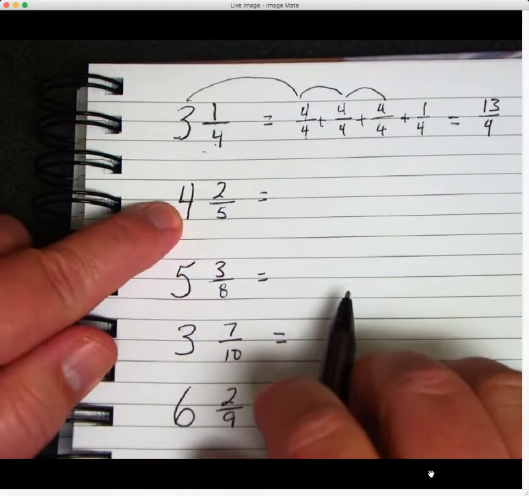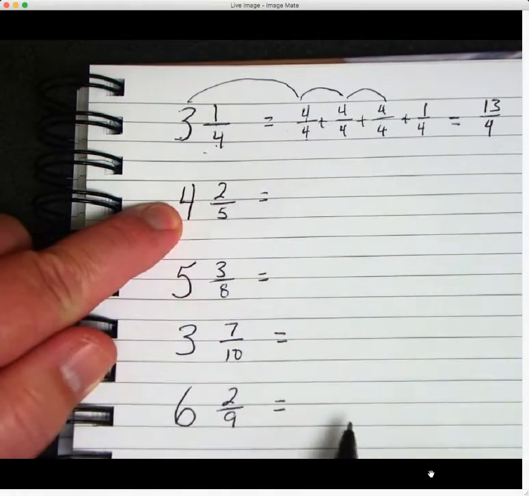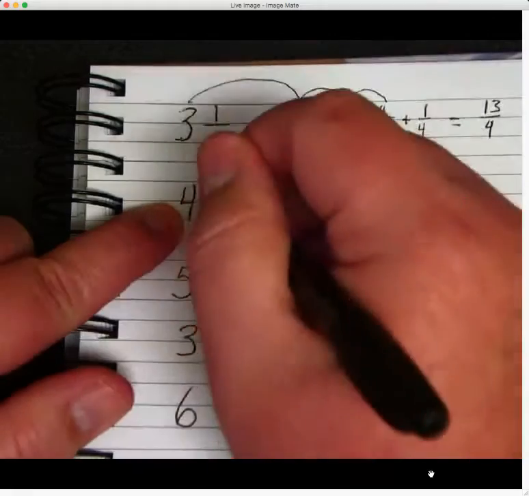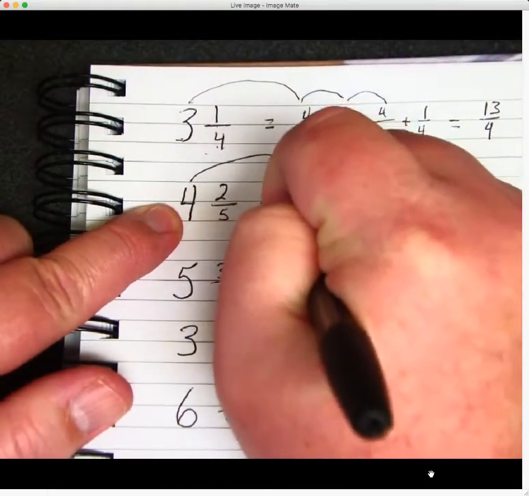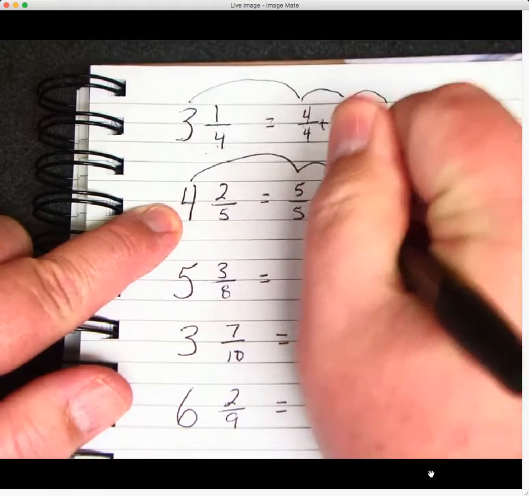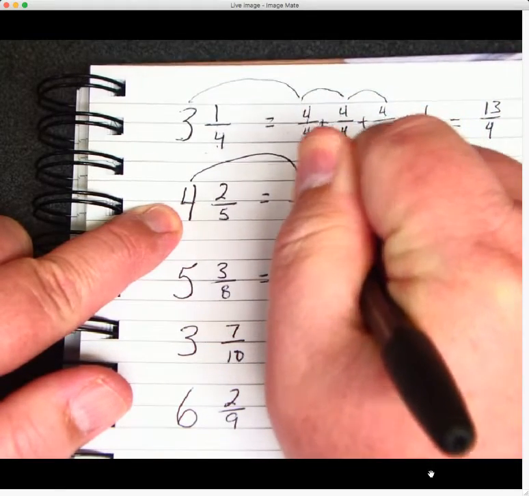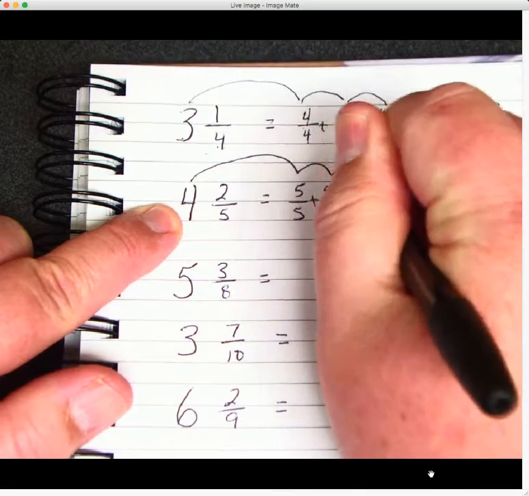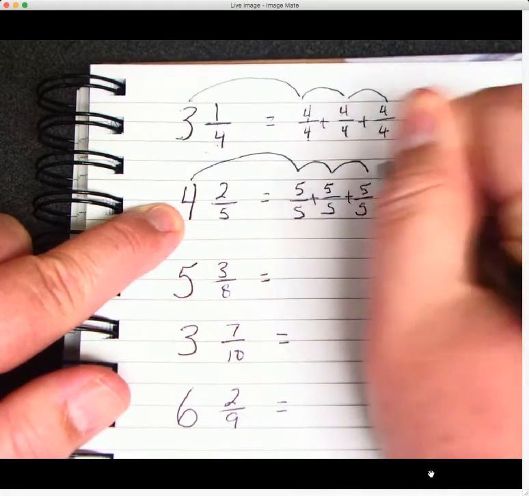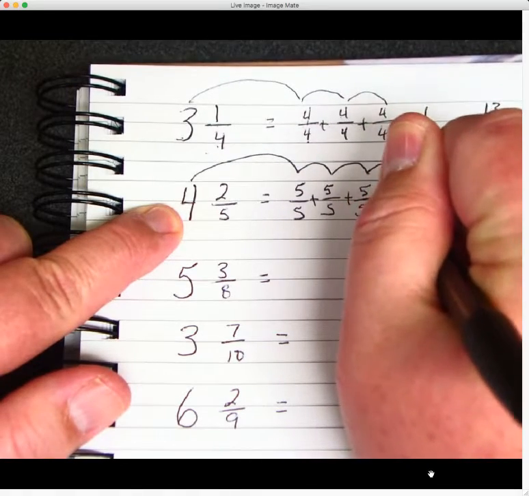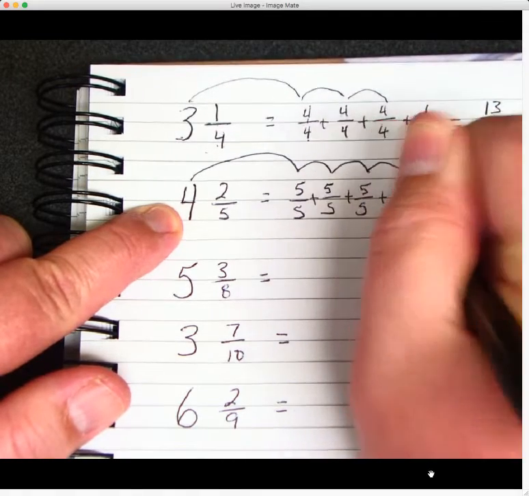So let's take this 4 and 2/5 now. We're working with fifths. So I can take this 4 and I can do 4 whole numbers. 5/5 would be 1. 5/5 would be 2. Another 5/5 would be 3. Another 5/5 would be 4.